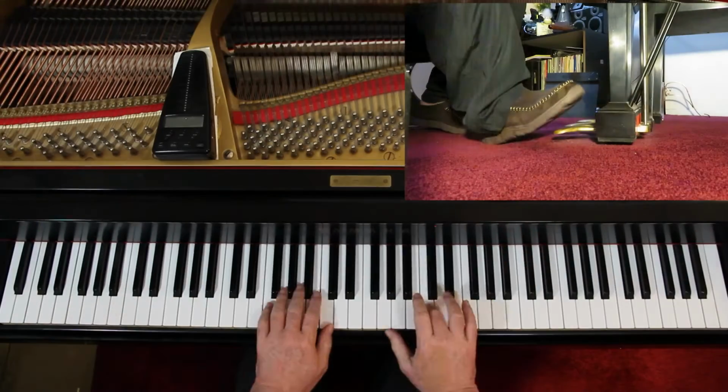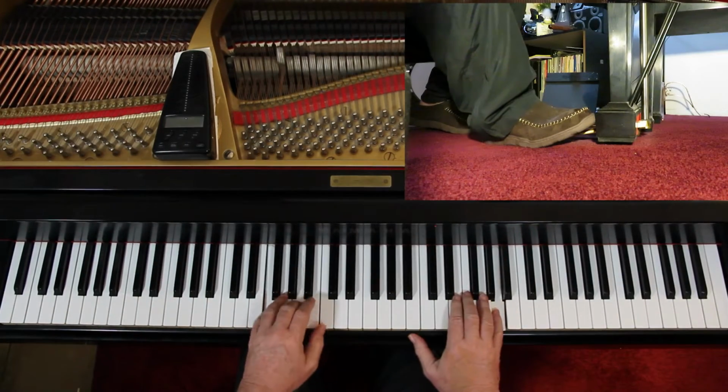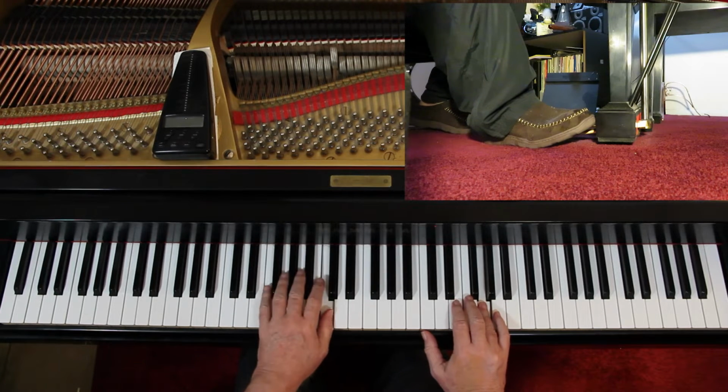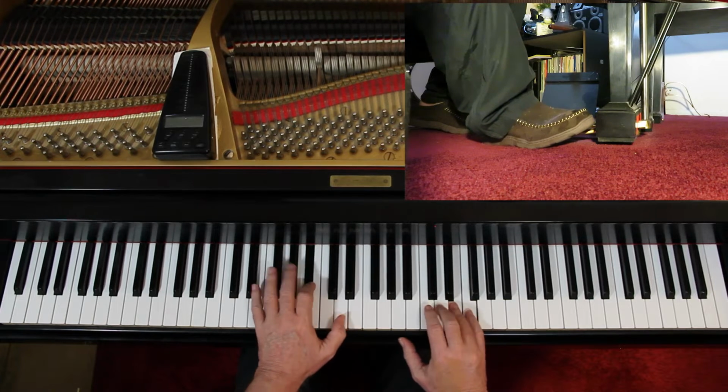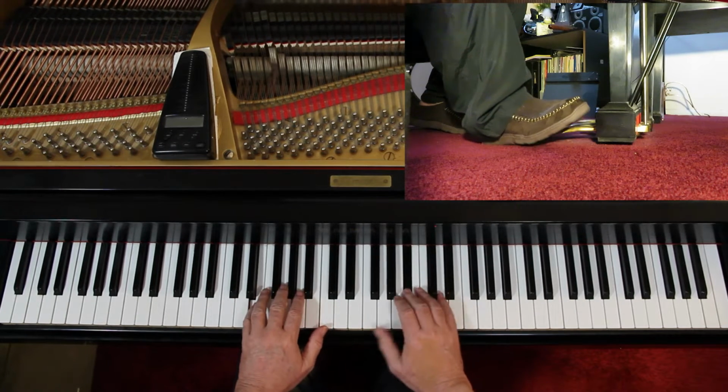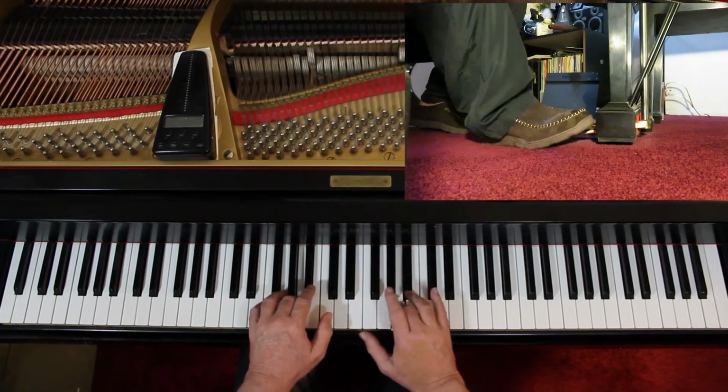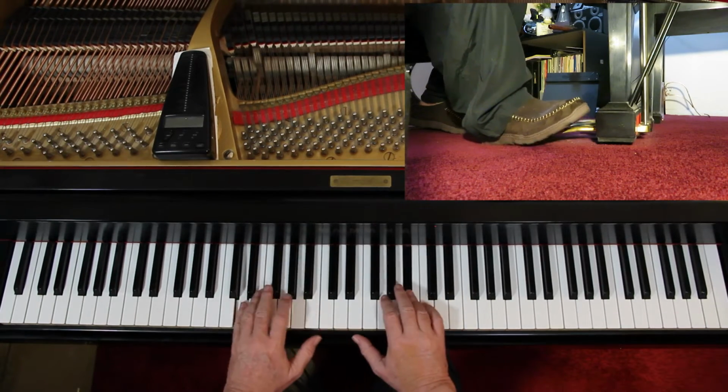Pedal-wise, well, you don't need pedal on this. I mean, it's fine without, but okay, they're doing pedal. It's just overlapping pedal throughout. If we do it that way, this is what we get. If that sounds okay to you, go with it. I mean, keep in mind that when you go slower, people have more time to hear the notes. You don't want to smear too much.